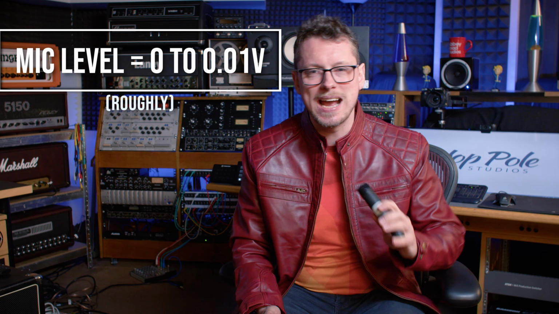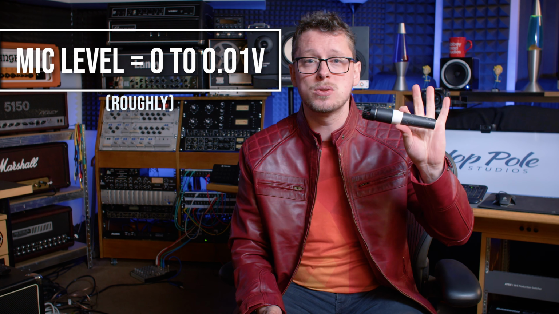We're talking maybe 0.1 volts, 0.01 volts, 0.001 volts. We can be talking in the range of 1 millivolt, which is 1,000th of a volt, which is a tiny amount of voltage that is coming out of this thing.